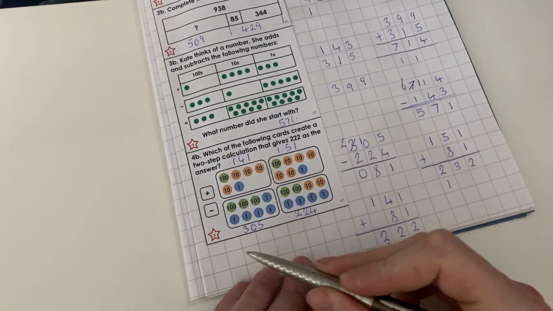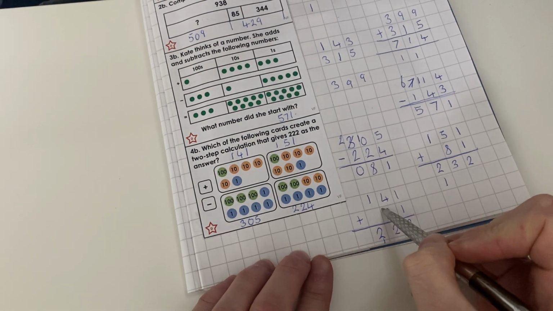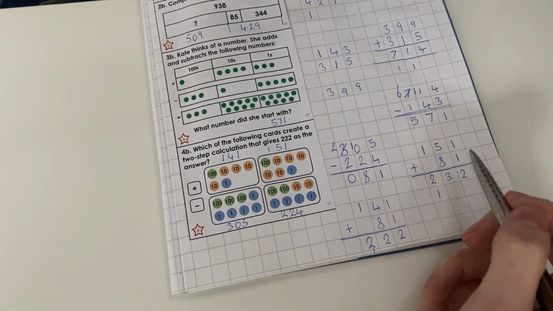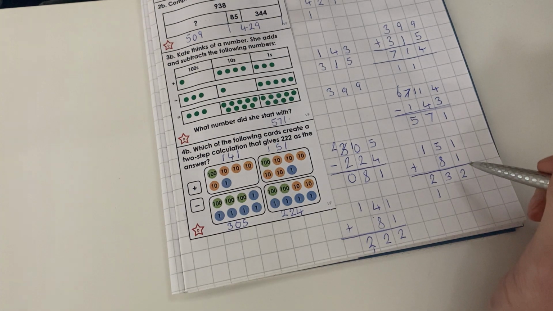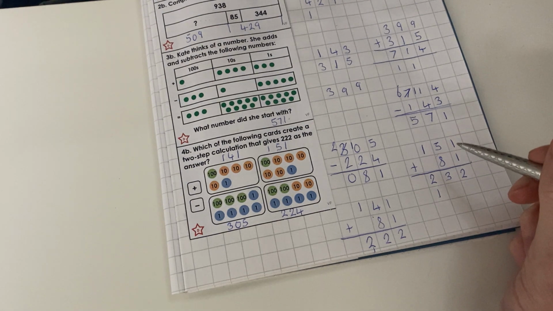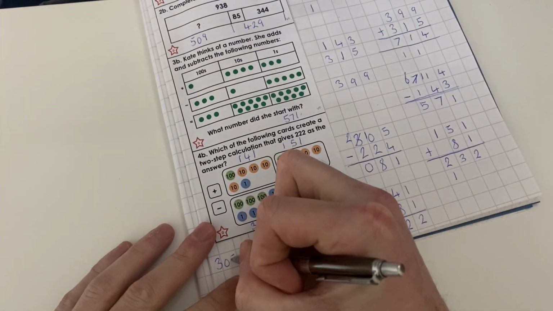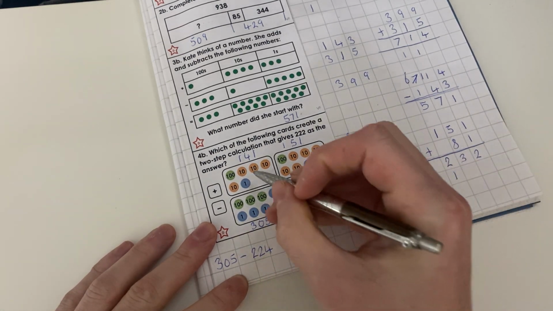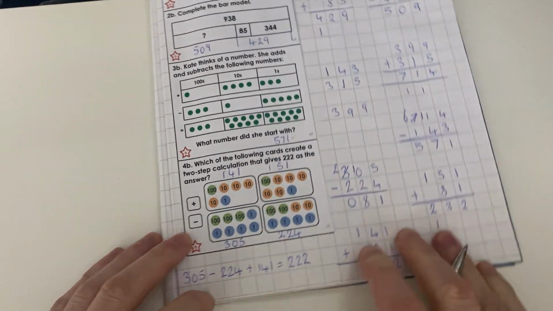So if we were to write that calculation out here, we've done the two-step problem. This one here, and then this second step here, gives us the answer of 222. This is all about trial and error. You see how Mr. Taylor did this first one? And yes, he didn't get the answer he wanted, but he's not wrong because he had to make an estimation, trial and error, and hopefully he would get the right answer. He didn't, so he had another go. So we've got 305 take away 224, add 141, and that will give us the answer of 222.